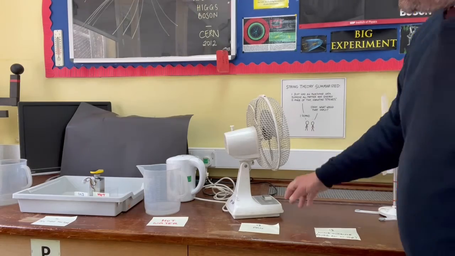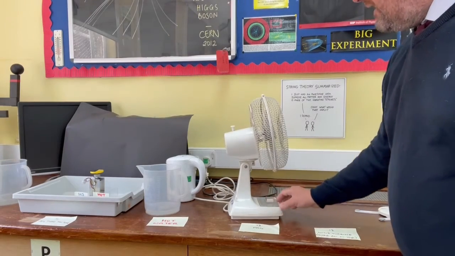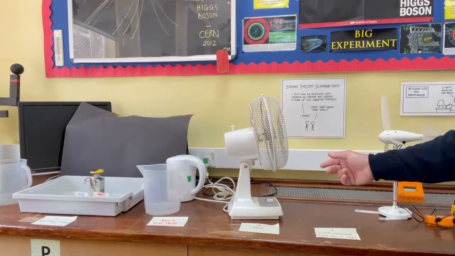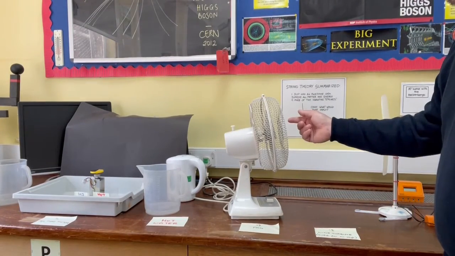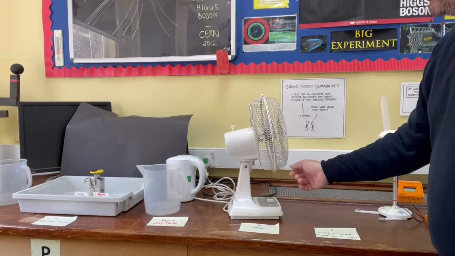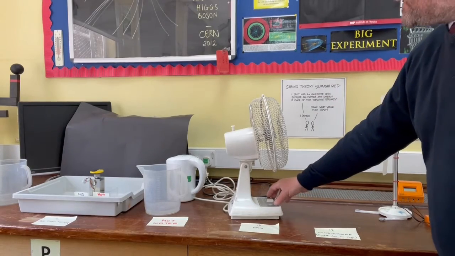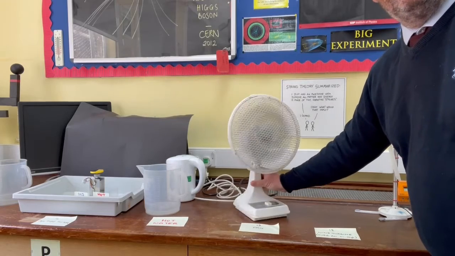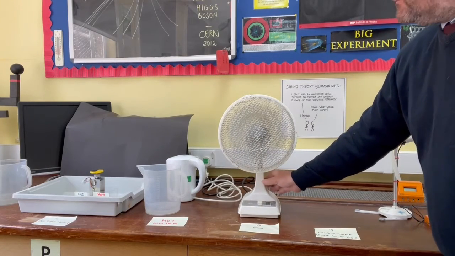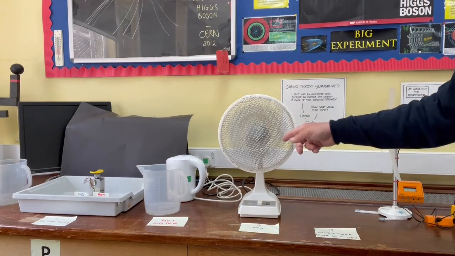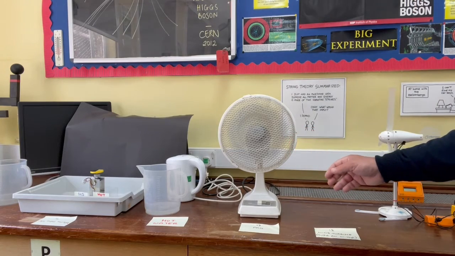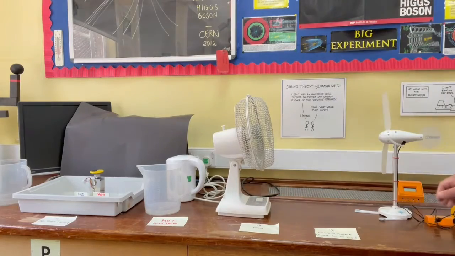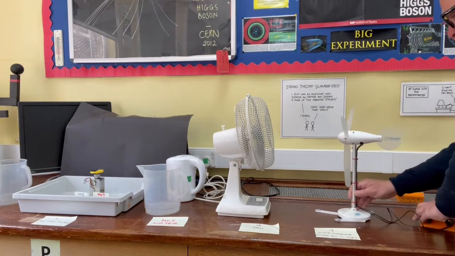In the fan, we are going to convert electrical energy coming in through the wires here to kinetic energy of, first of all, the blades of the fan, and then to kinetic energy of the air as it's blown outwards. So we have electrical energy to kinetic energy. Now we can use that kinetic energy in our next device, which is this turbine.